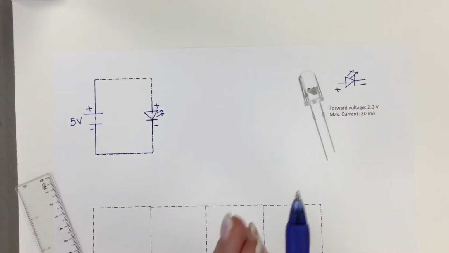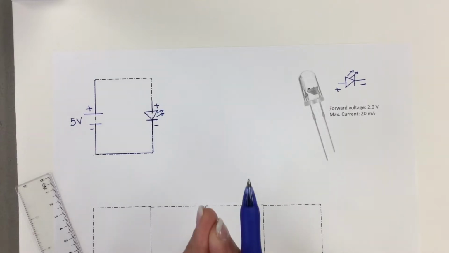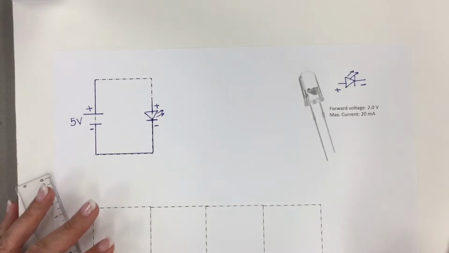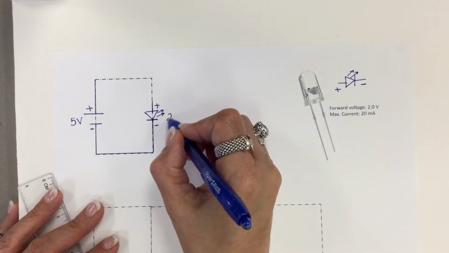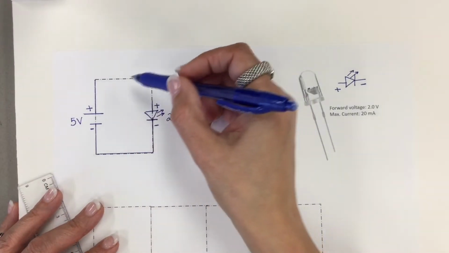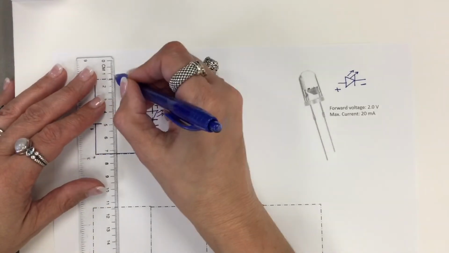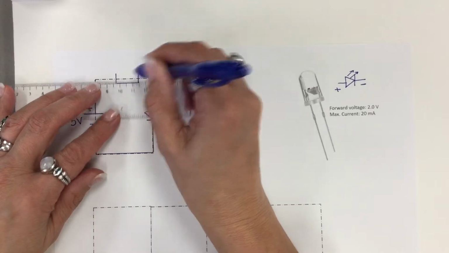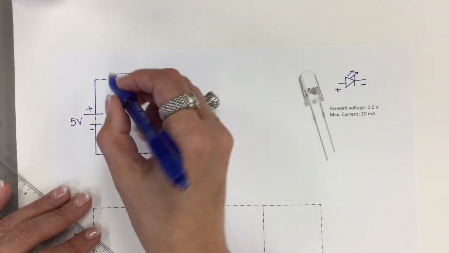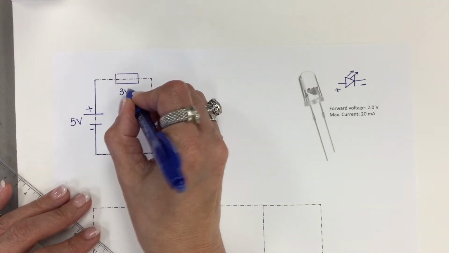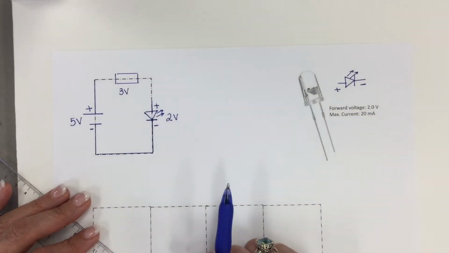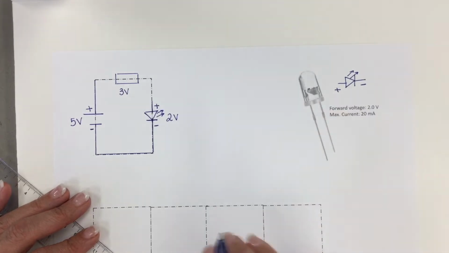Now we are going to use a resistor to share this energy of 5 volts. So I know this is 2 volts. So I need a resistor that is going to take 3 volts, because 3 plus 2 is 5, and then I can save my LED and it can operate correctly.